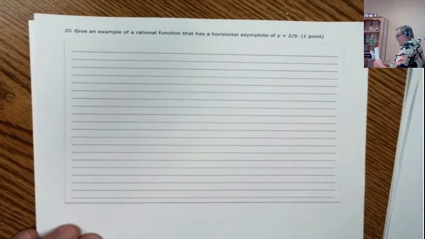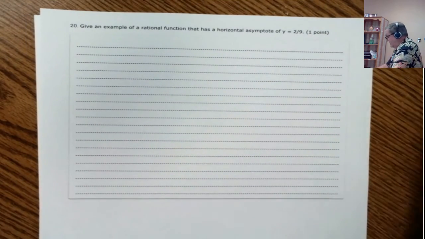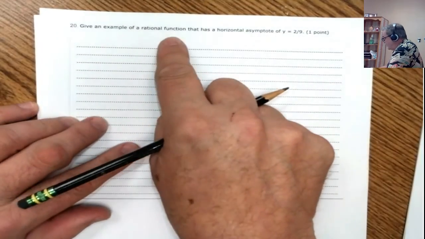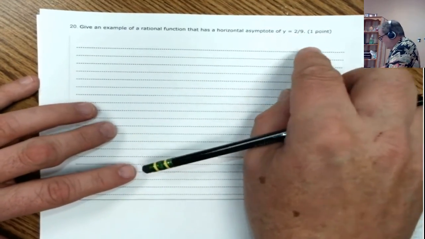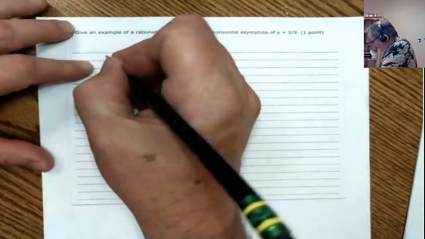Okay. Last question, and this is the other case. Give an example of a rational function that has a horizontal asymptote of y equals 2/9. Okay, well, let me write in function notation.